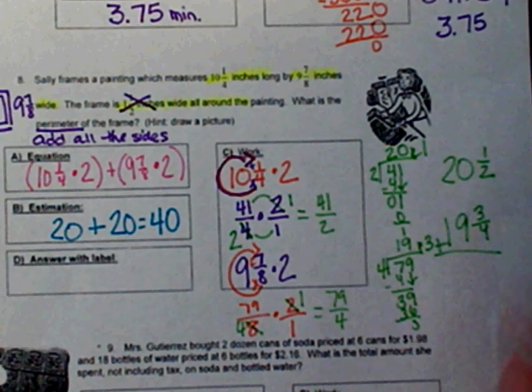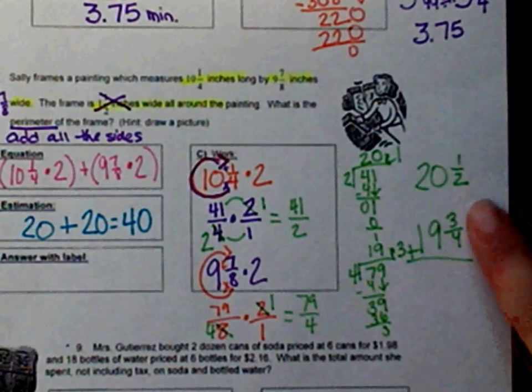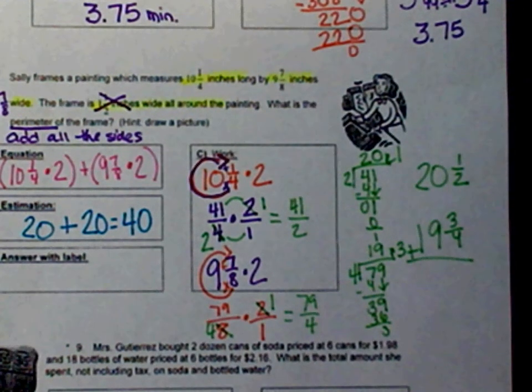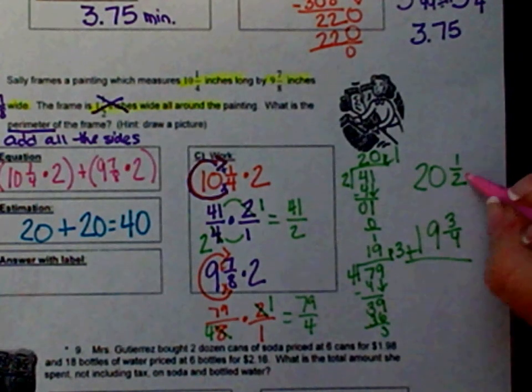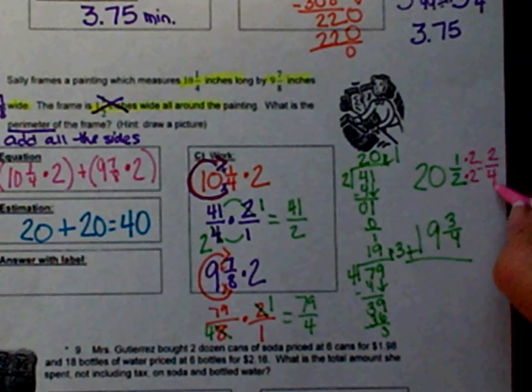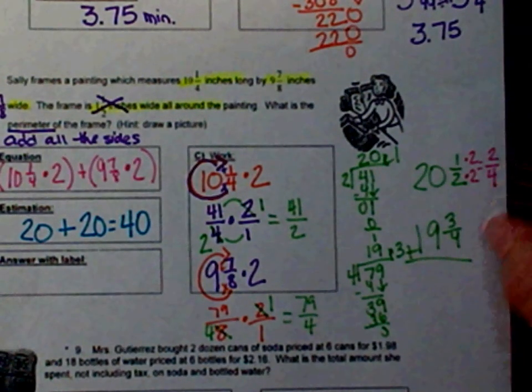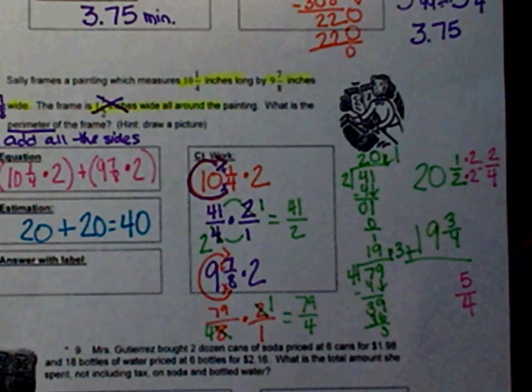Divide. 79, 4. 4 goes into 7 once. Left with 39. 4 goes into 39 9 times. 36. That gives me remainder 3, so that's 19 3/4. Now I said I was going to add those. If you look back at your original equation, I was going to add the totals.